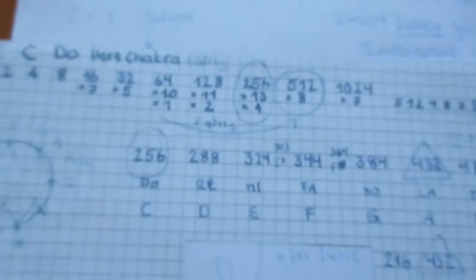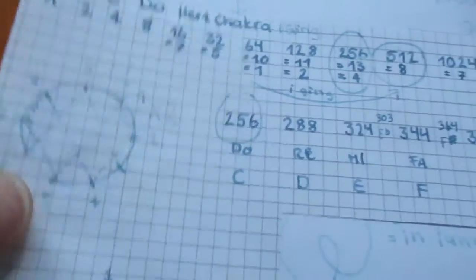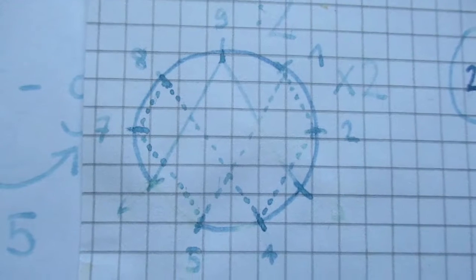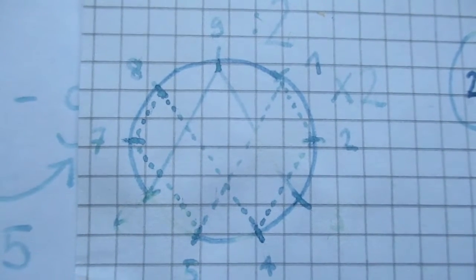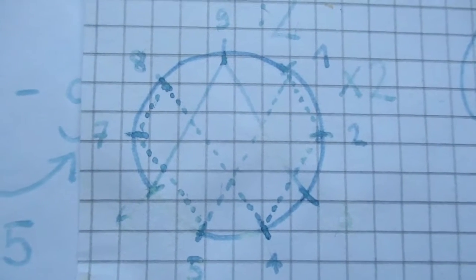we get to sound. Like here you have a, this is very important here. Because with that one you can calculate depending on which direction you go.